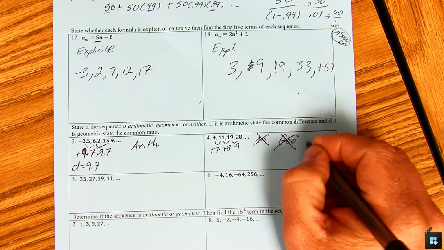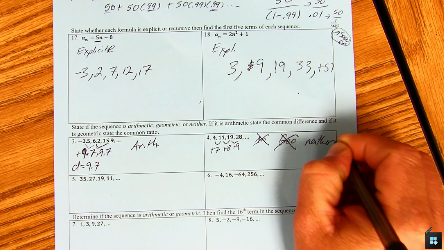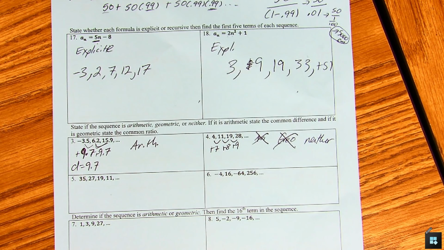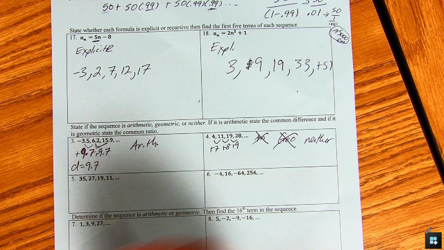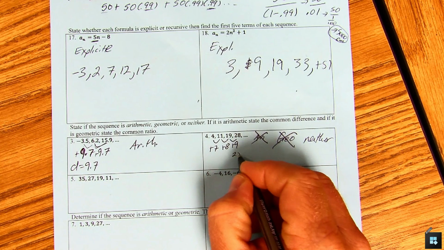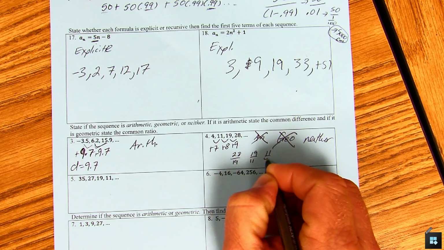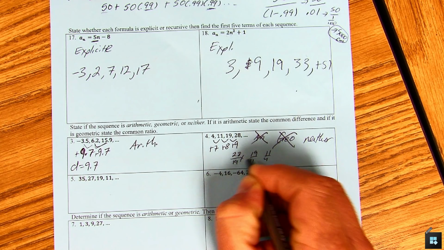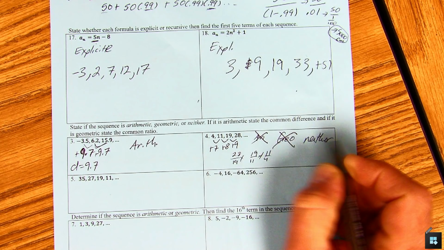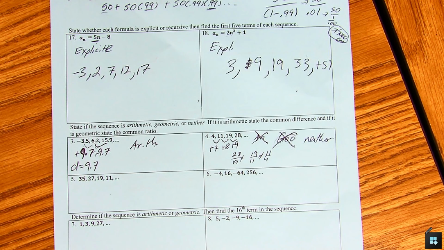Therefore, this is neither, and there is no common ratio or difference. I was just taking 28 divided by 19, 19 over 11, 11 over 4, and these were not equal. Since that's true, there is no geometric pattern here.